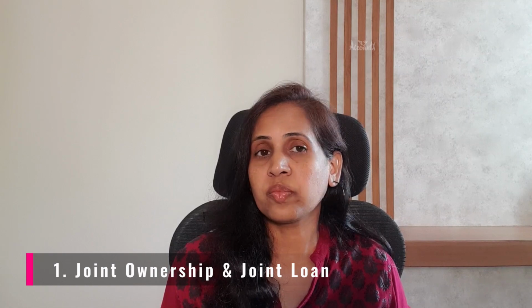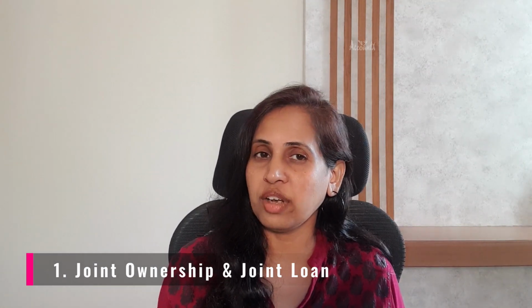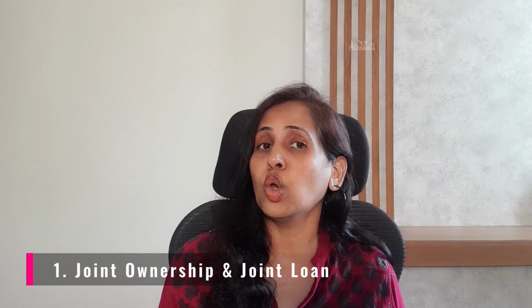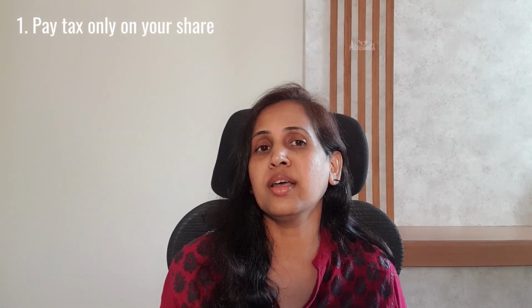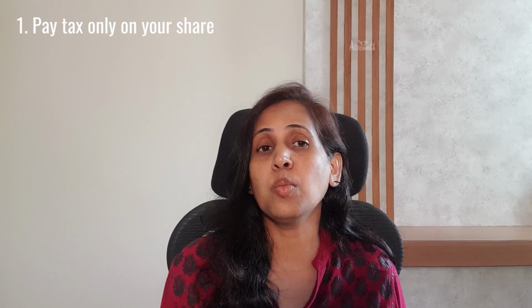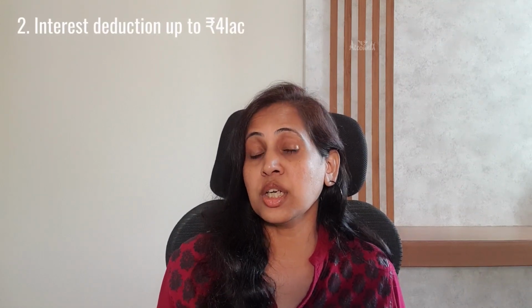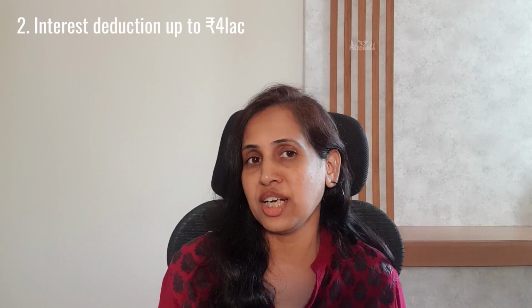First, joint ownership. If your spouse is also earning income, then it is always a good idea to go for joint ownership, and if you are availing housing loan, then better to avail the loan jointly. This has two benefits. First, proportionate rent would be taxable to both of you. Let's say the rental income is 2 lakh, so rental income would be 1 lakh for each of you. Second, this maximum limit of 2 lakh for interest on housing loan is per person. So if you have availed a joint loan, then this deduction can go up to 4 lakh for a financial year.